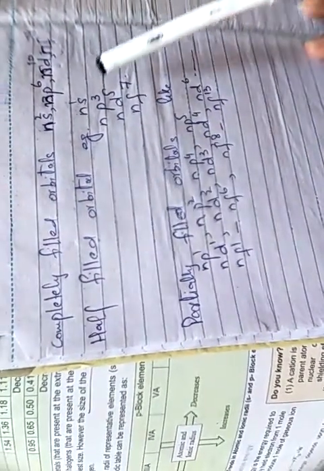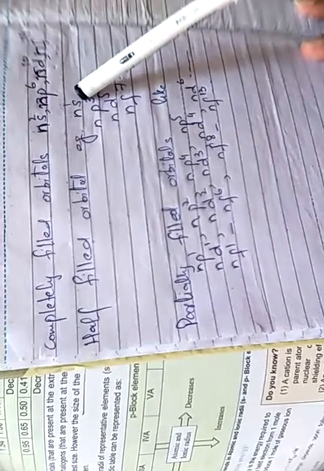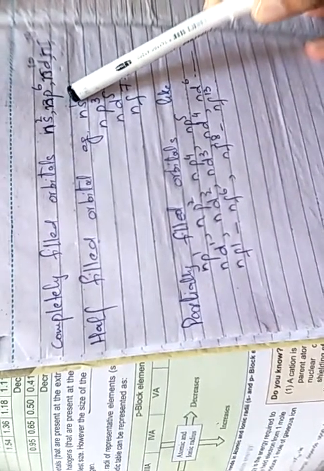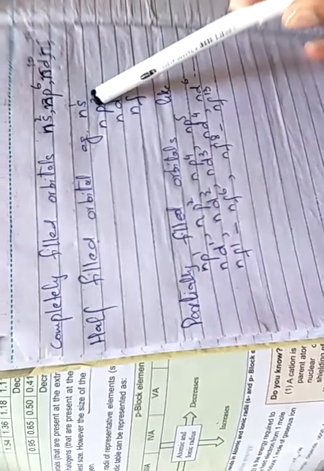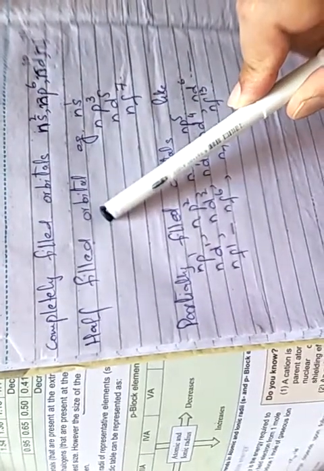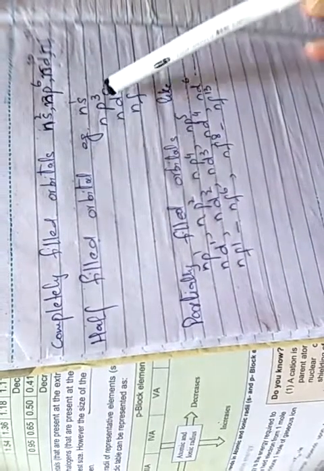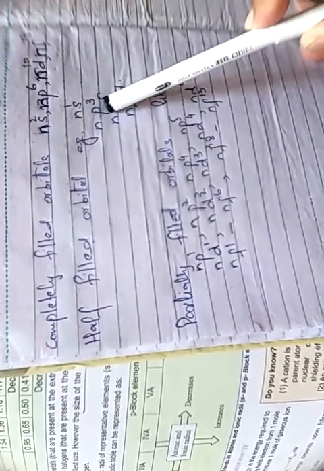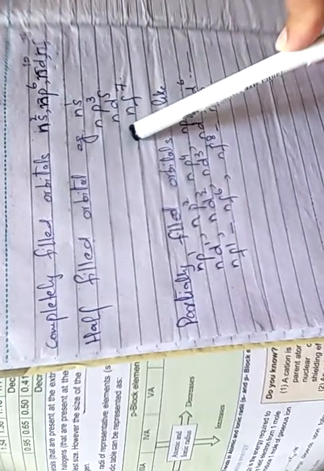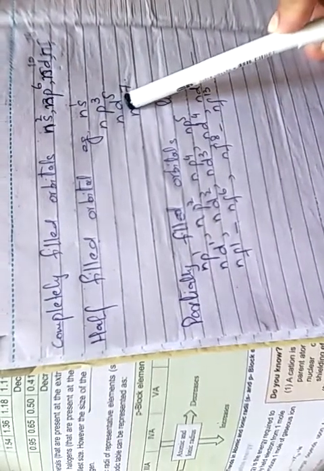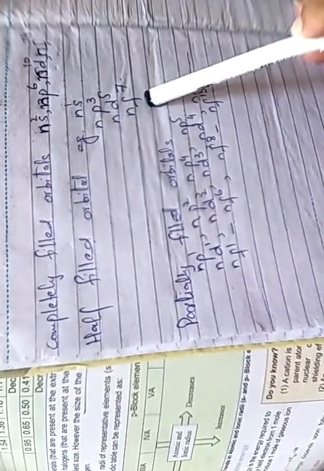Now there is another category. An s orbital with 1 electron only, when it can maximum occupy 2 electrons, means it is a half-filled orbital. Similarly np3 means that p orbitals have only 3 electrons, nd5 means d orbitals have only 5 electrons, and nf7 means f orbitals have 7 electrons.